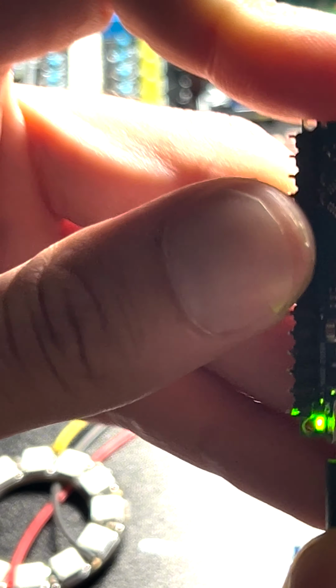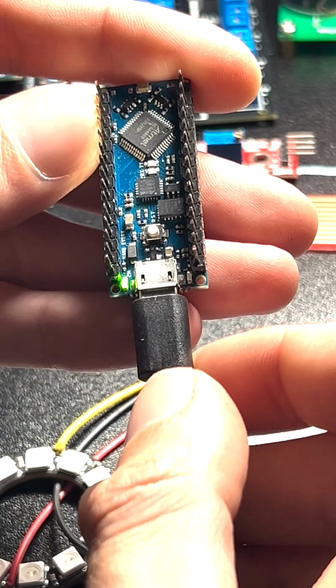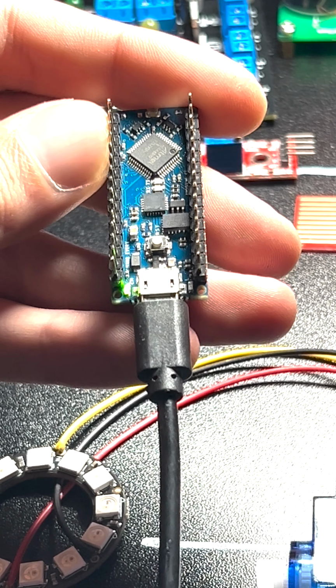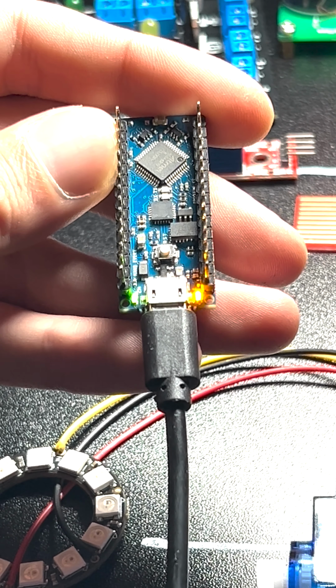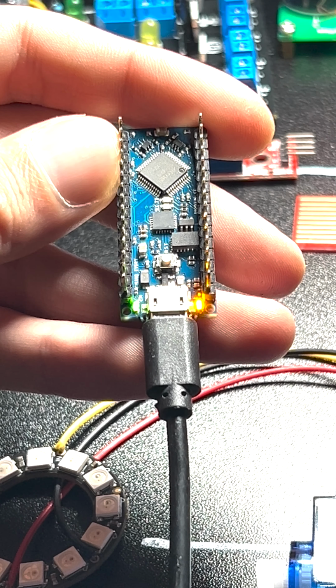This is probably the first script that any Arduino programmer will learn. It's called Blink, and it is in the examples section of the Arduino IDE. The timing is very easy to change and quick.